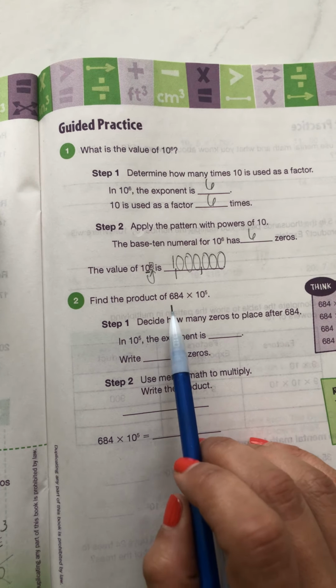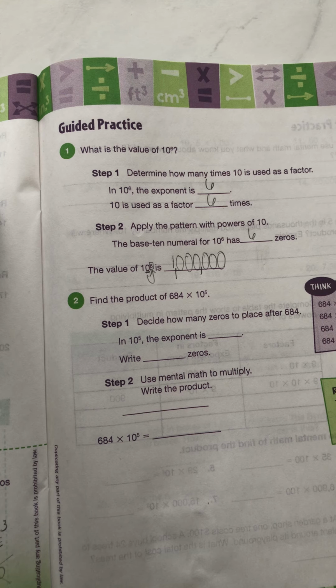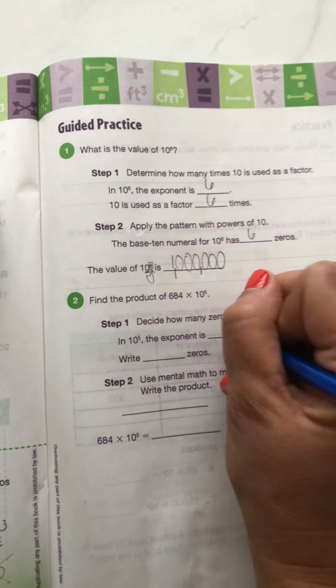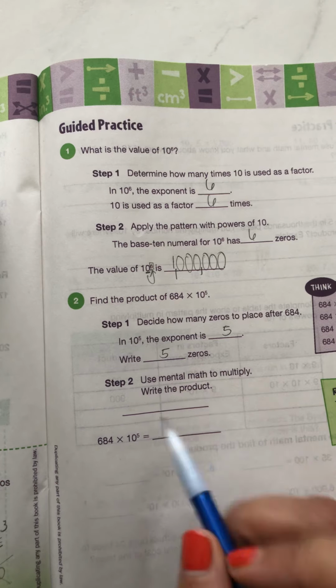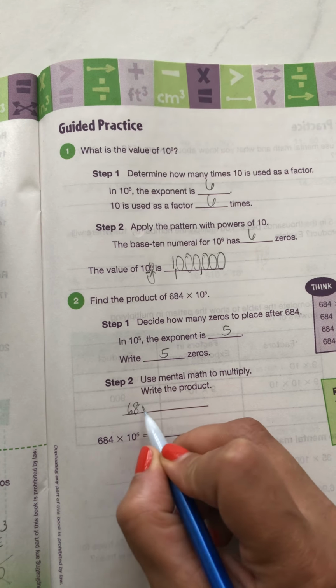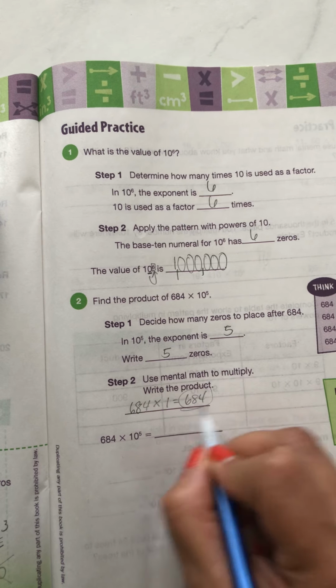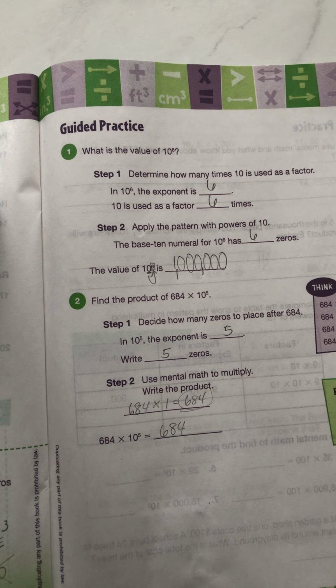All right, so find the product of 684 times 10 to the power of 5. So decide how many zeros to place after 684. In 10 to the power of 5, the exponent is 5, so write 5 zeros. Use mental math to multiply. Well, 684 times 1 equals 684. So my base number, or the numerals that I'm going to place in my number, is 684. Then I have to put 5 zeros behind that.